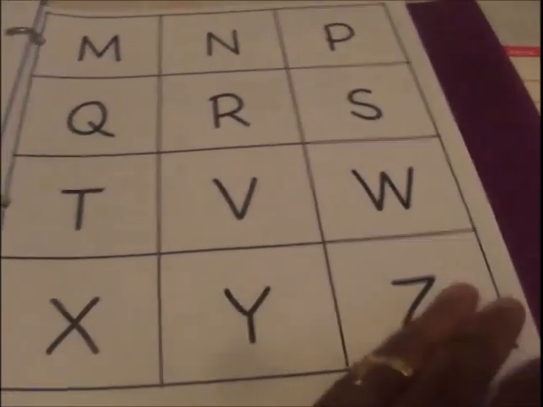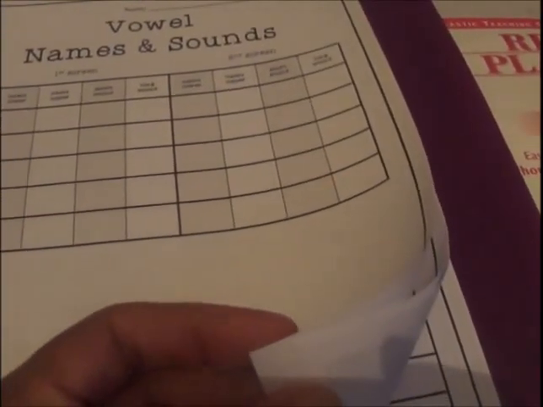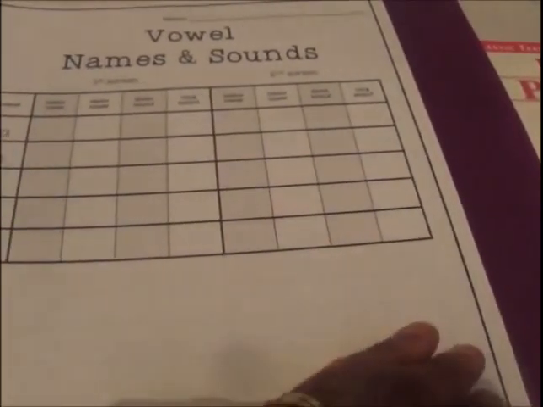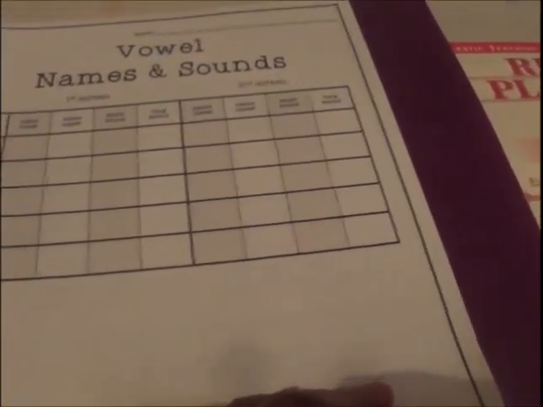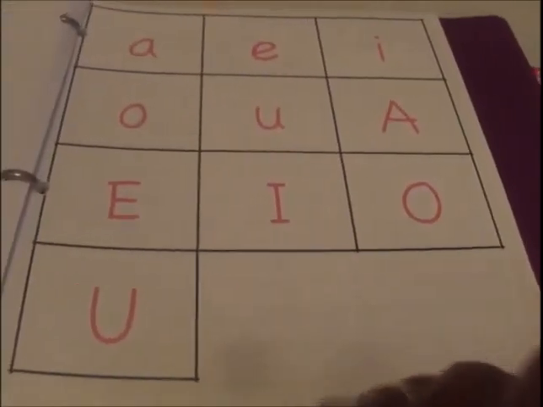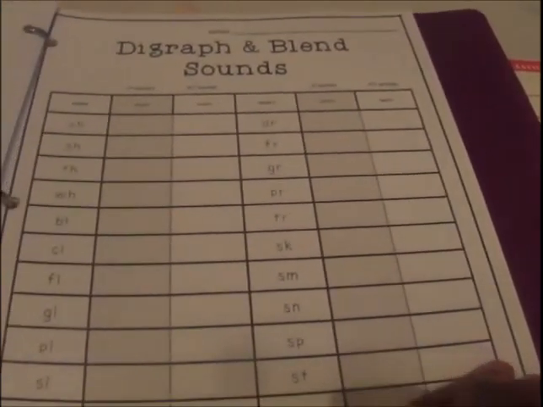So basic black and white, you don't want too much color. But yeah, name the vowel sounds. And we just finished up vowel sounds. And then your digraph plans.